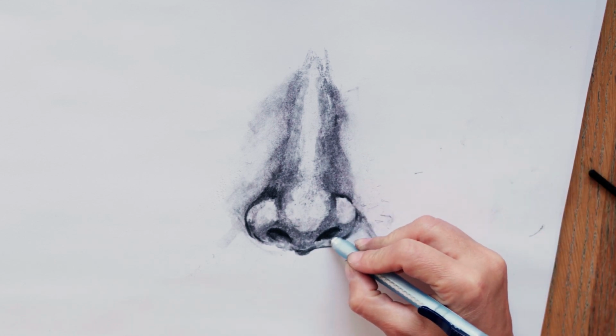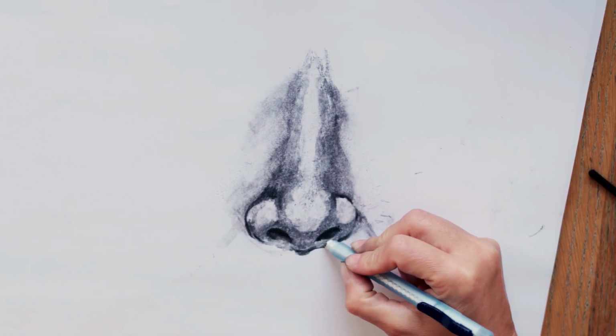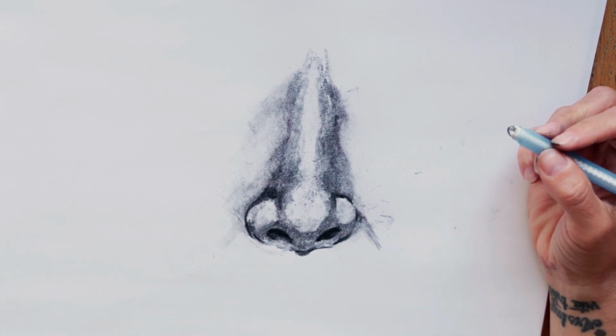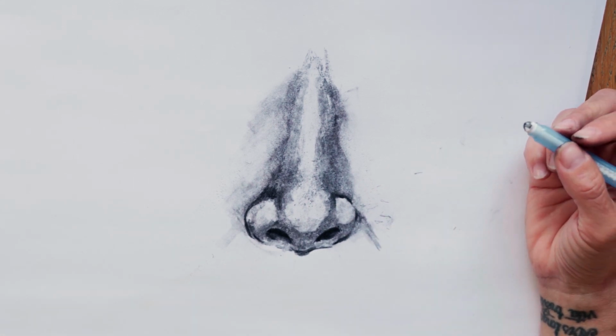Okay, I could carry on drawing this nose for a whole day, but I'm just going to leave it here. I hope that was pretty useful for you and that you'll feel more confident next time you draw a nose.